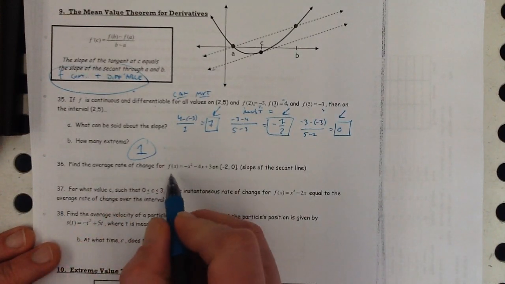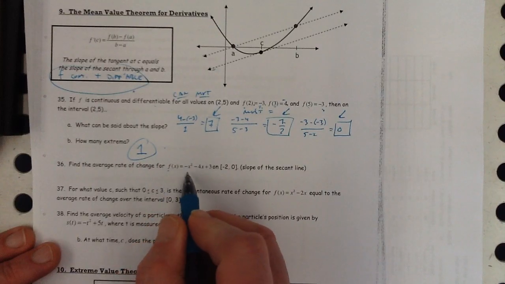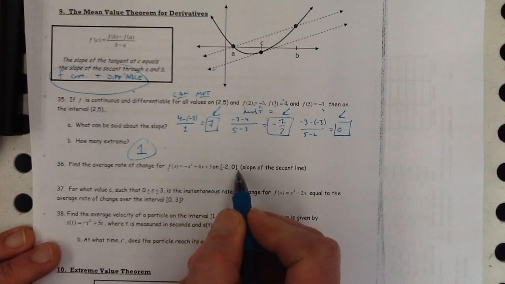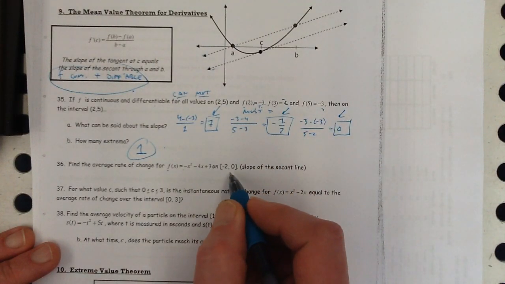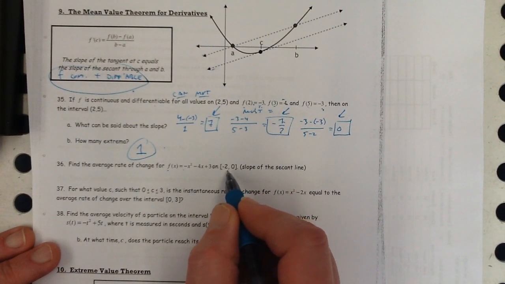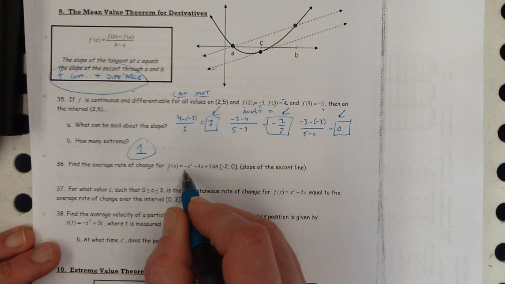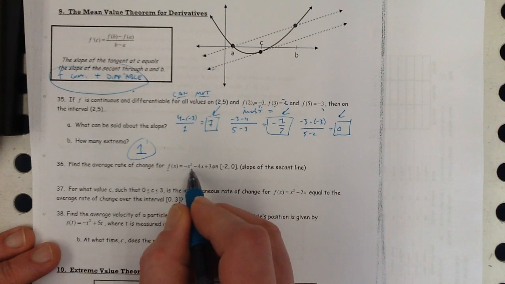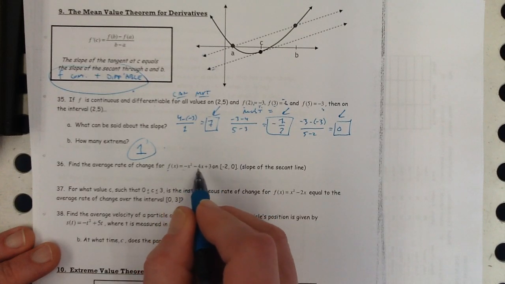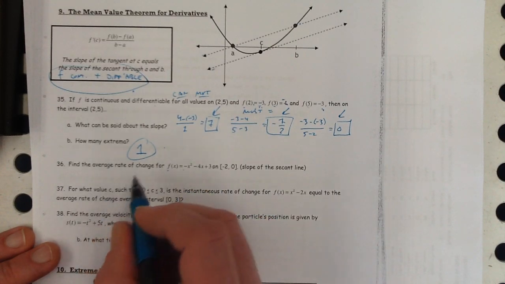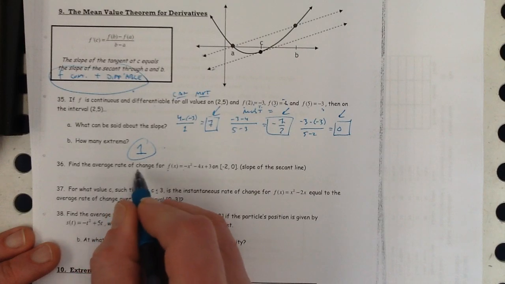Find the average rate of change for f of x is equal to this on negative 2, 0. So the average rate of change is the slope when I plug in negative 2 in here. That gives me negative 4 plus 8 plus 3. Negative 4 plus 8 plus 3. I'm feeling like that's equal to 7.